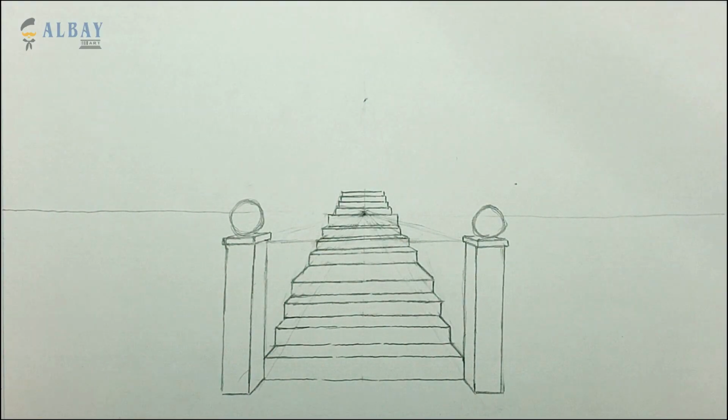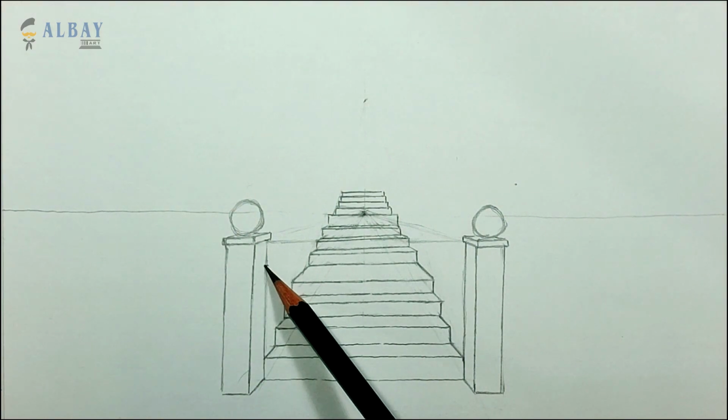Great, I have finished the newels. Now I will draw the walls between these and the top newels. Apart from the drawing of the steps, this is the most important stage. It's actually pretty straightforward, but it can still be a bit confusing. So please watch carefully. I will use both the vanishing point and the guide point.